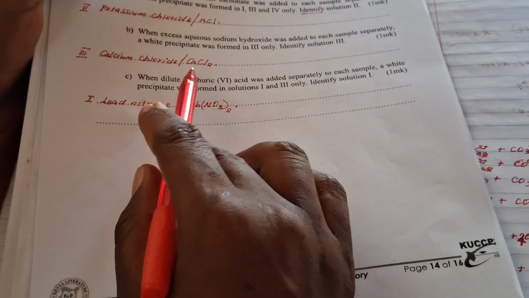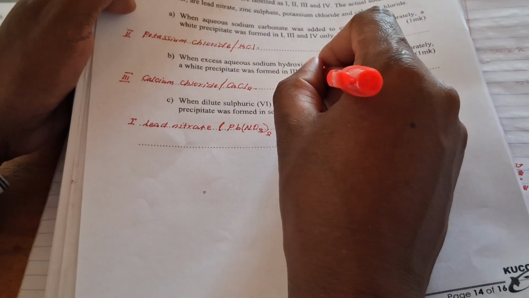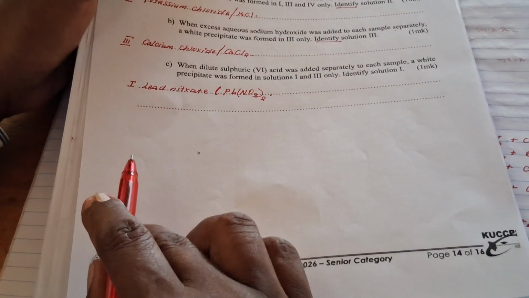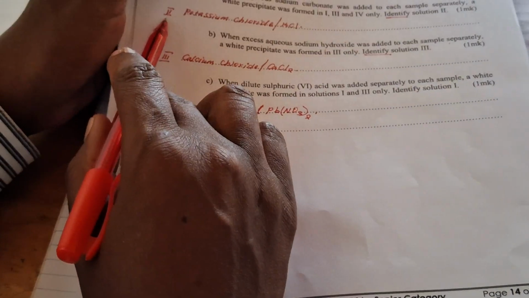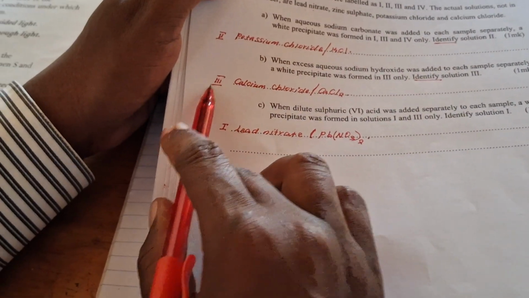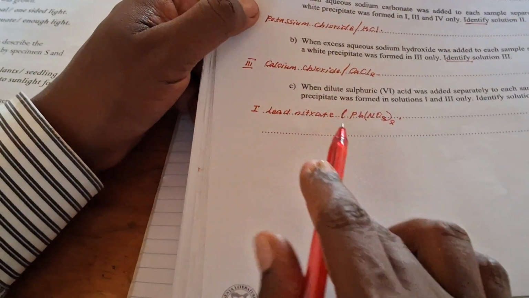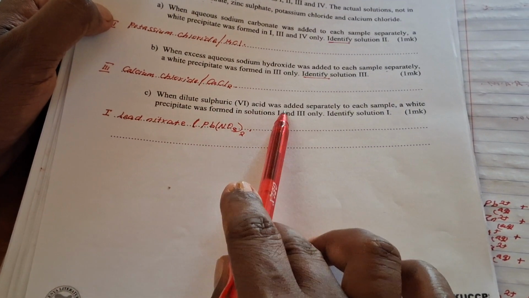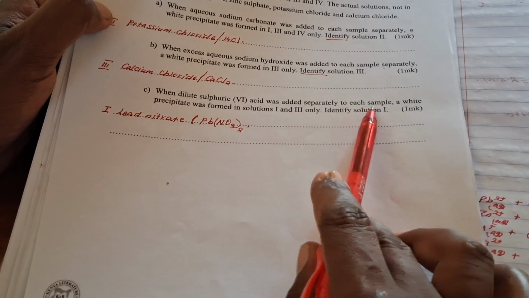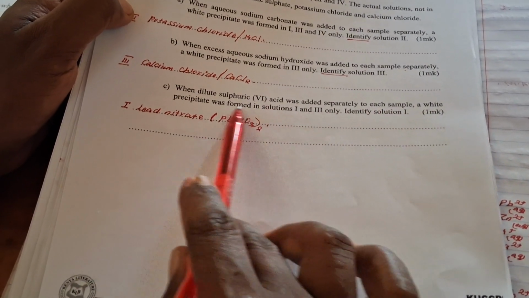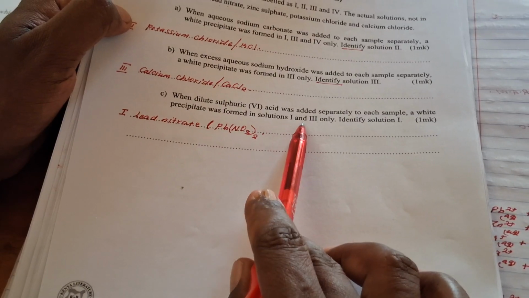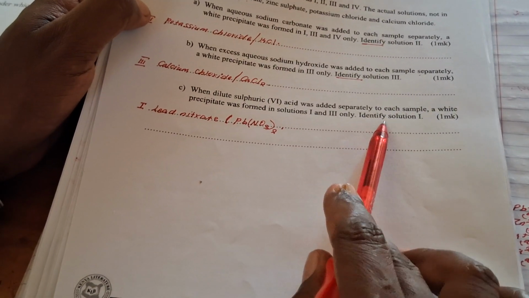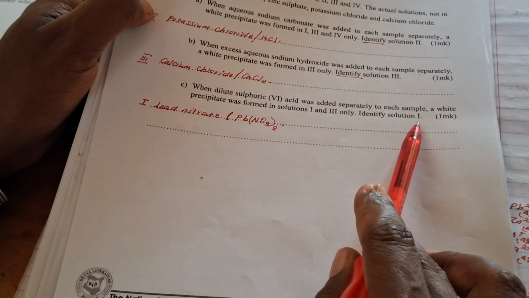Or you write the formula, because again we have been told to identify. You are free to write either the name or the formula. So we know solution 2 is potassium chloride, solution 3 is calcium chloride. We go to the last part of the question. When dilute sulfuric acid was added separately to each sample, a white precipitate was formed in solution 1 and 3 only. Identify solution 1.